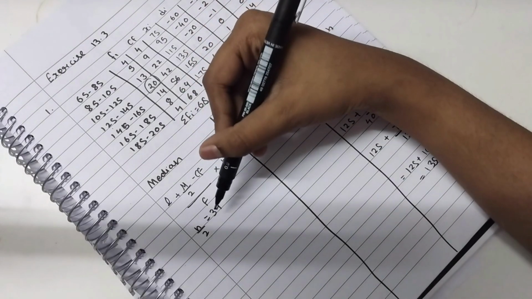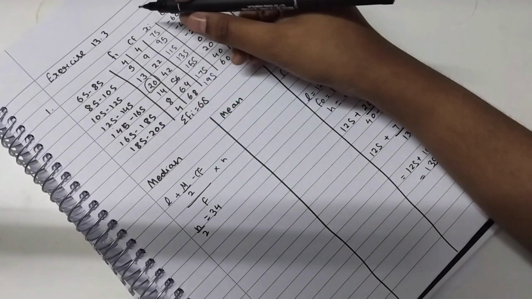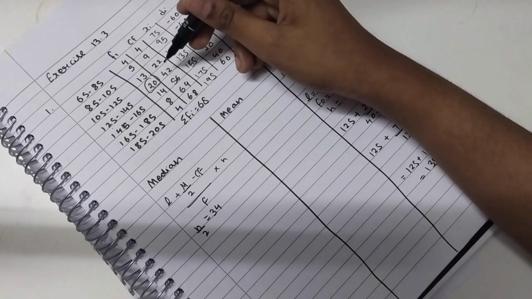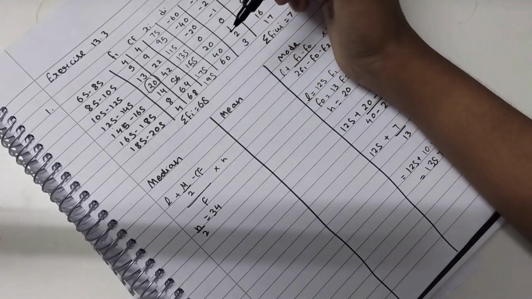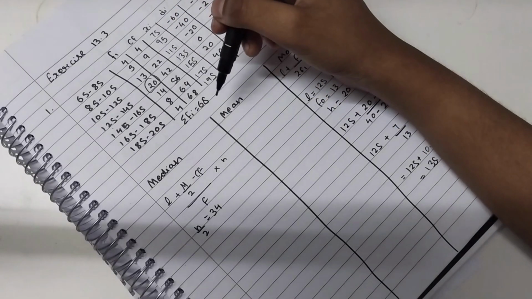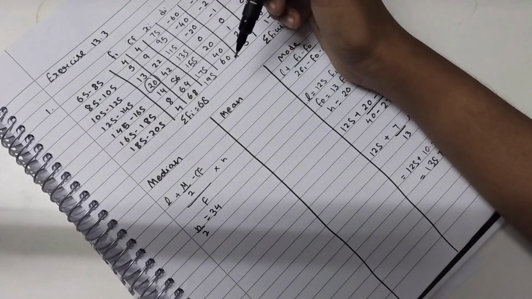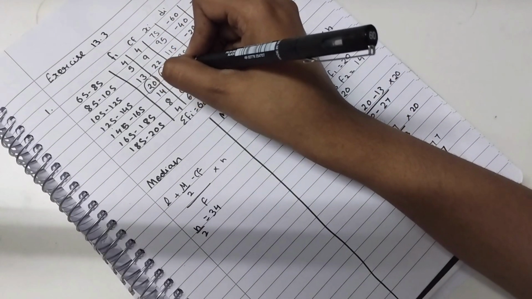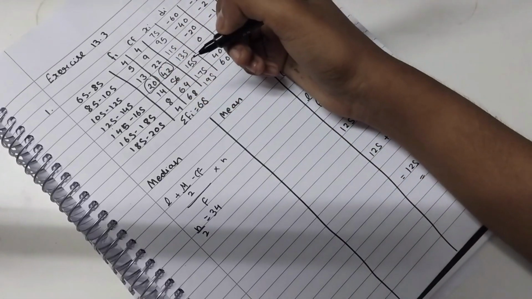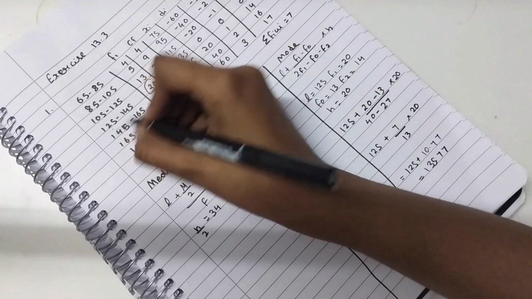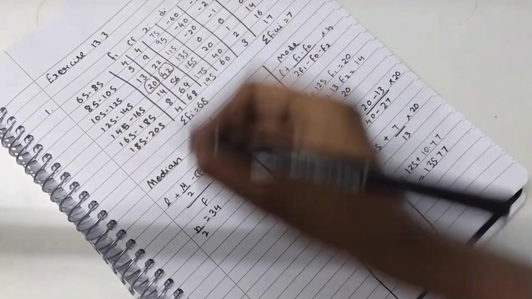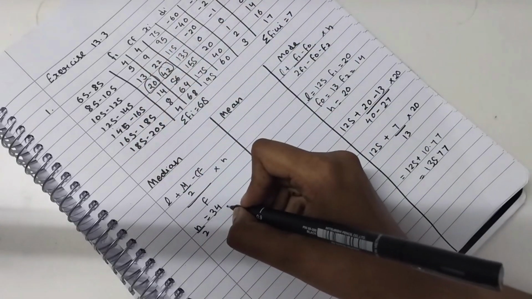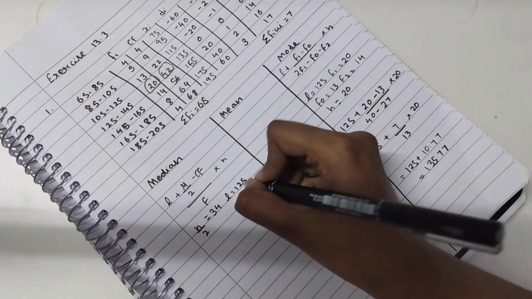Since the value of n by 2 is 34, we need to find a value in the cumulative frequency which is not less than 34 but can be greater than 34. We need to find the closest value which is not less than 34 but is close to 34. The first value would be 42. It is not less than 34 but it is greater than 34. So that means the median class would be 125 to 145. So the lower limit would be 125.